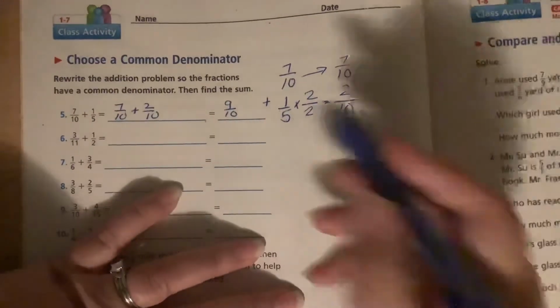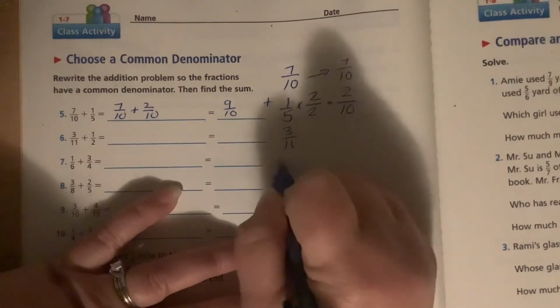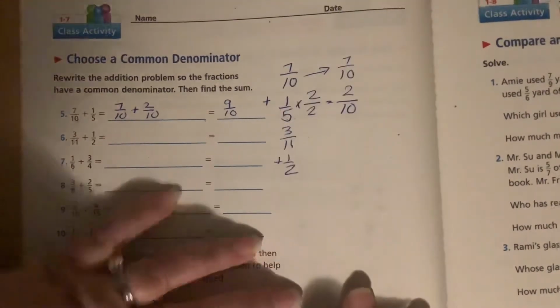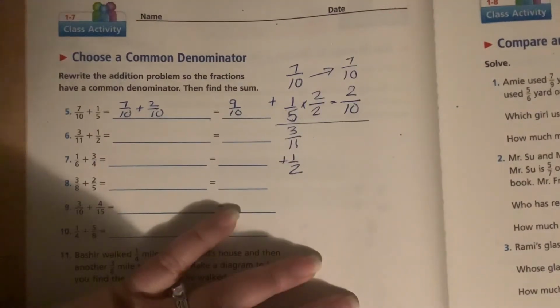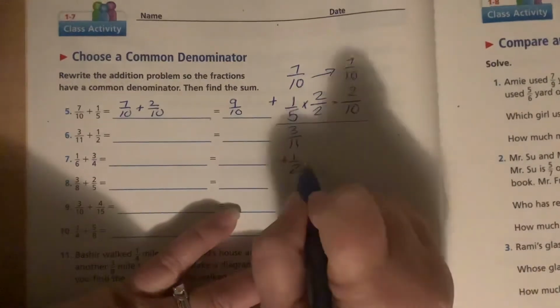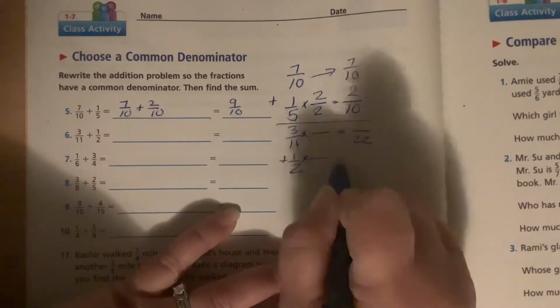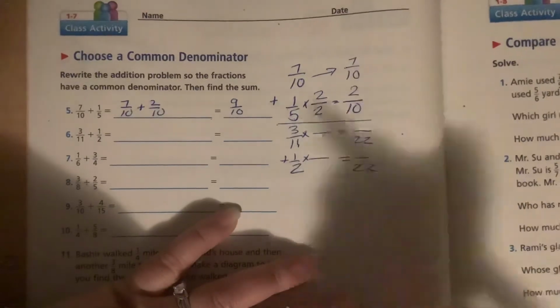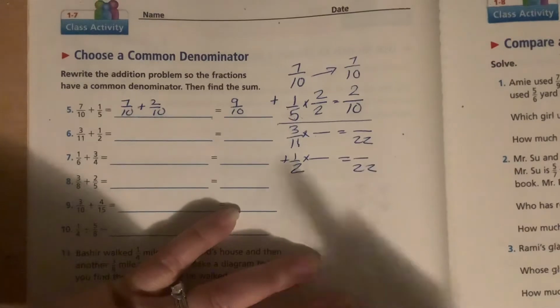All right, but the next one is 3/11 plus 1/2. Well, the first number that 2 and 11 have in common is 22. So both of these have to be multiplied. And it happens to be that it's the bottom of each, right?